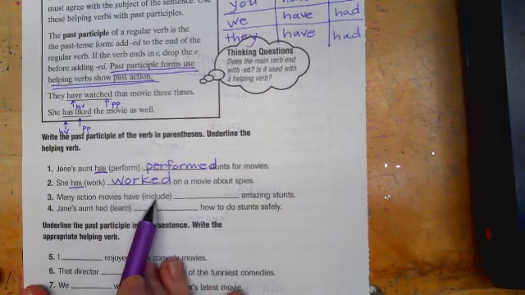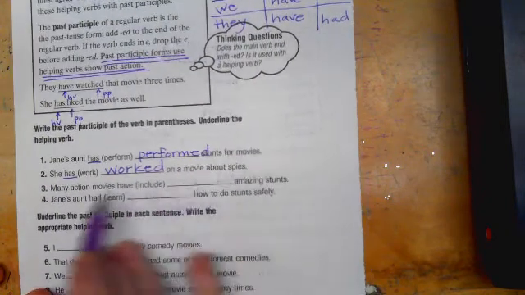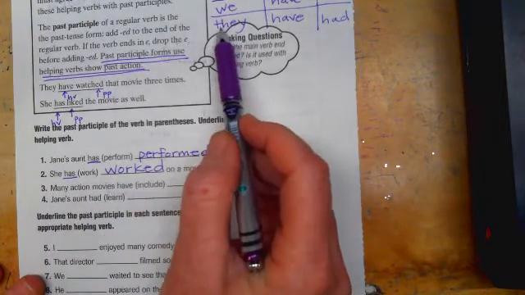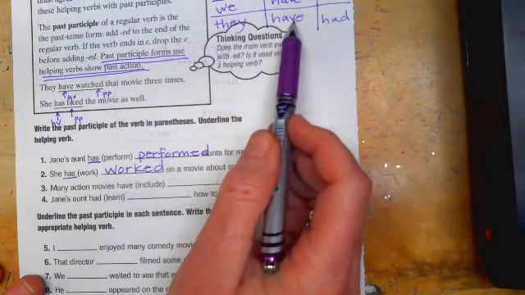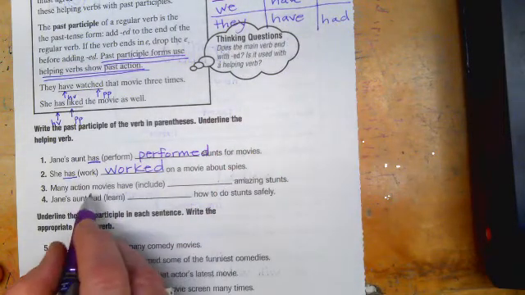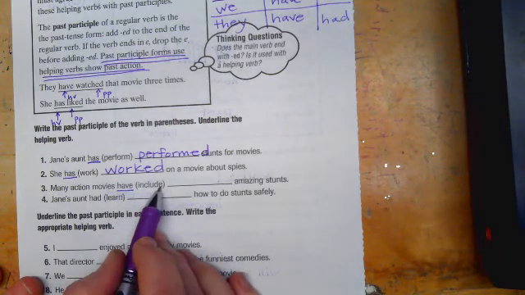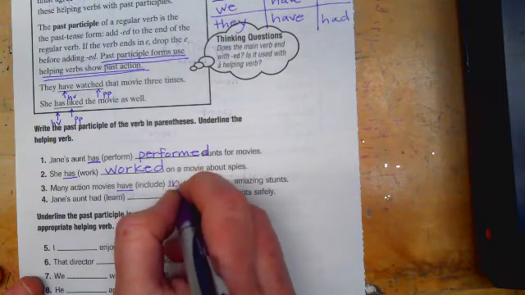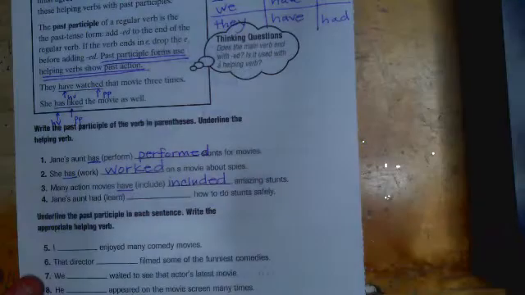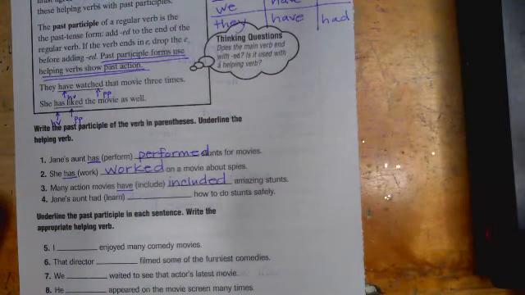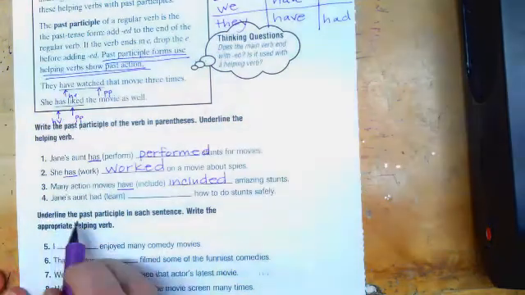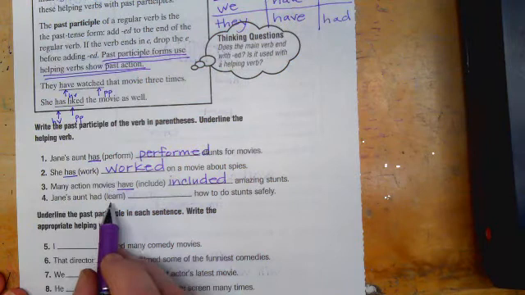All right, let's look at number 3. Many action movies include amazing stunts. Well, we have they, movies, right? And we're underlining the helping verb have. And then we have an E here, so we're going to drop the E and add ED. Have included. Sorry, the lights keep going out. So we end up with included.